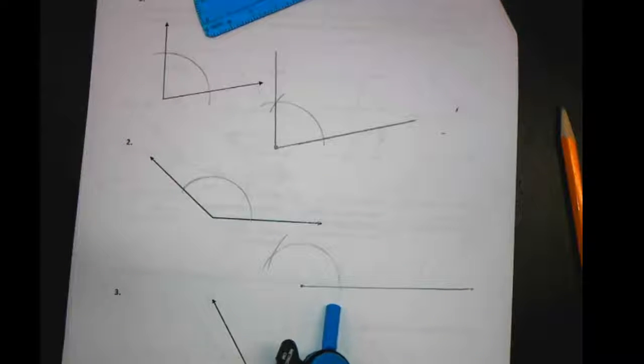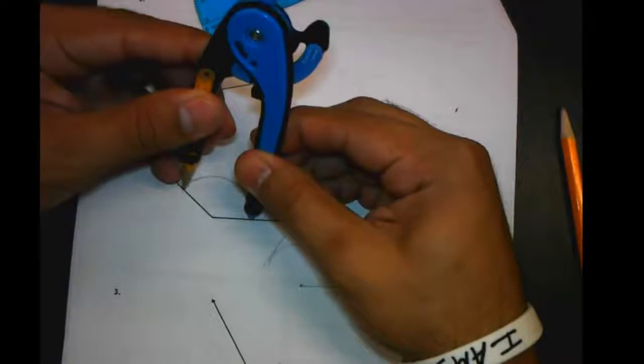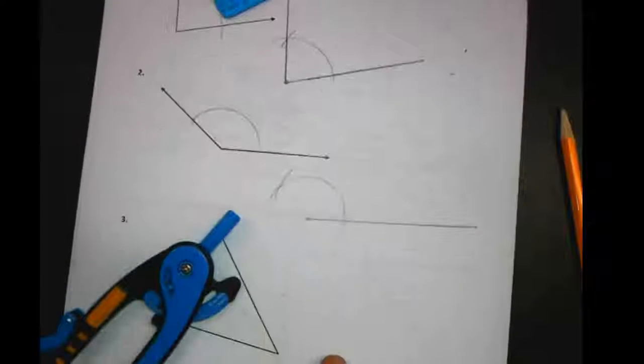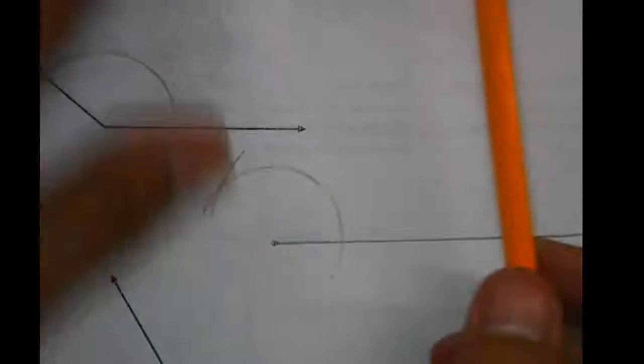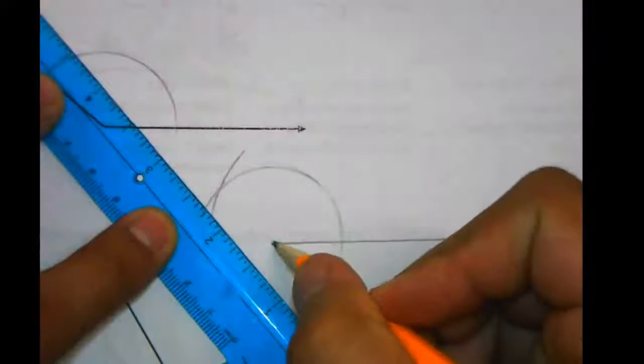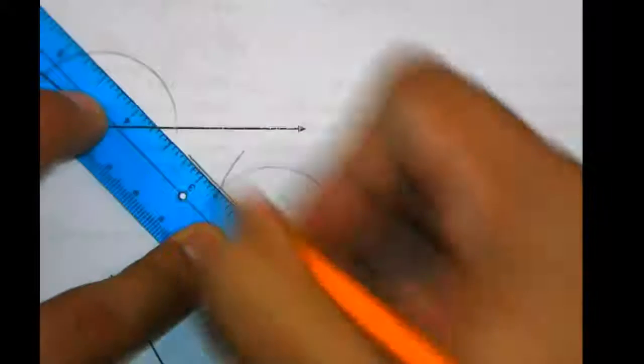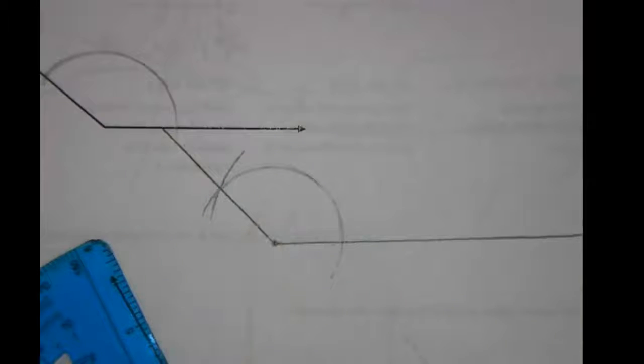Okay, so again, your original arc, and then when you measured this and you marked it, it should make an X. Let me zoom in so you can see that. Once you have that X, then you can make a ray through that intersection point. And don't those angles look congruent? They should, okay?